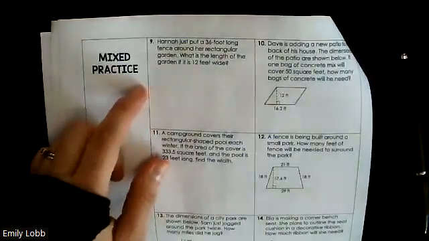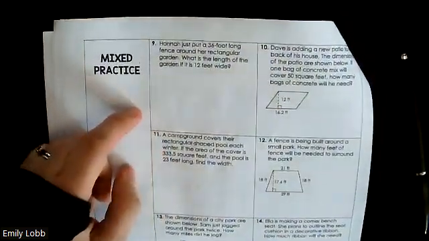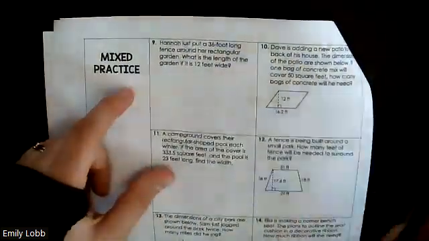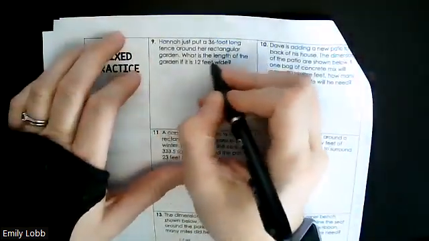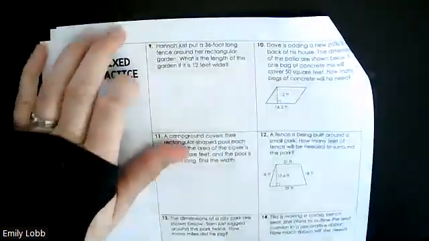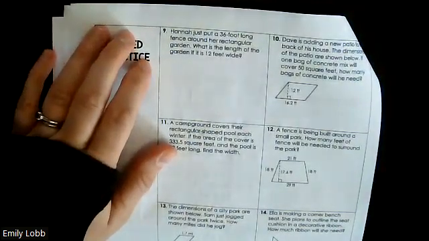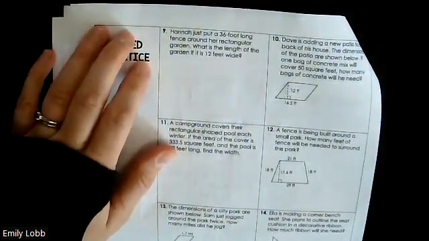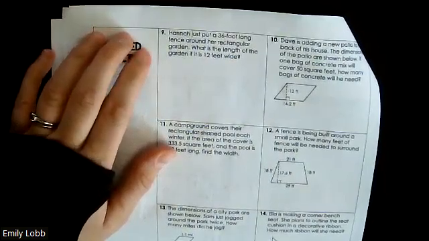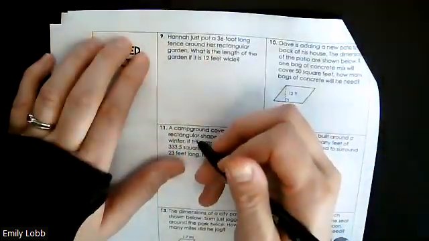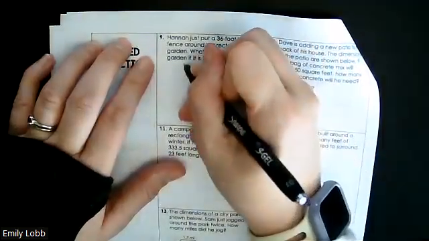So Hannah just put a 36-foot long fence around her rectangular garden. Are we talking perimeter or area here? I think so too. Fence around something. We're talking perimeter.